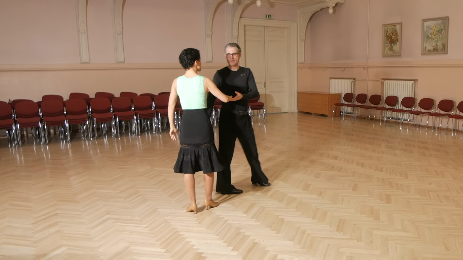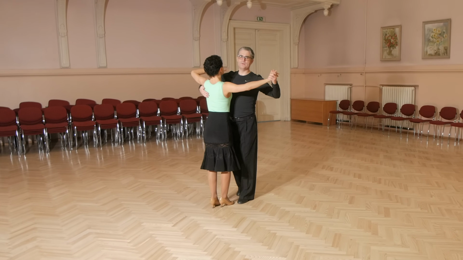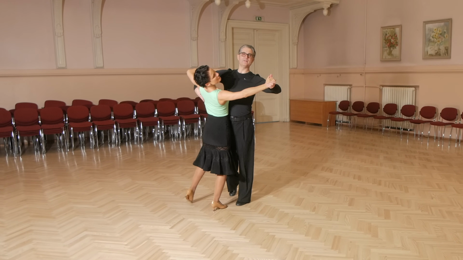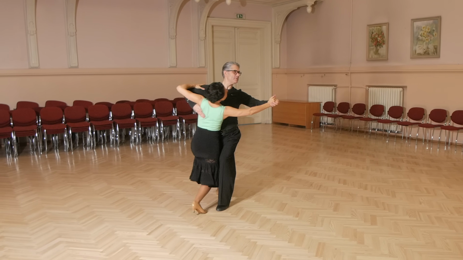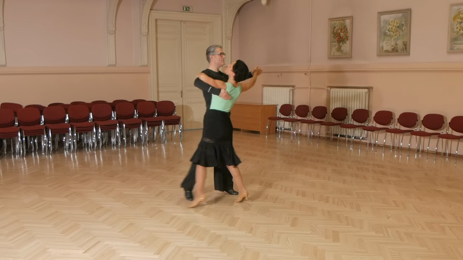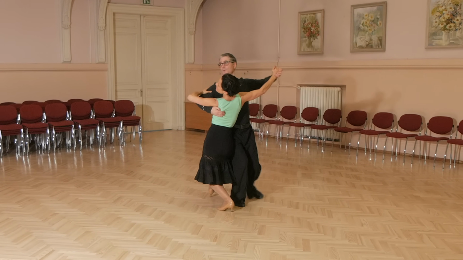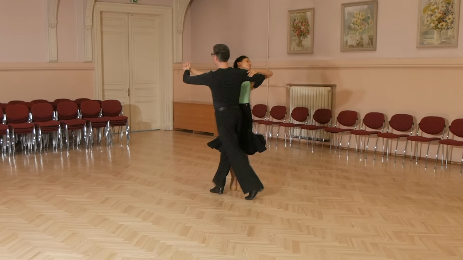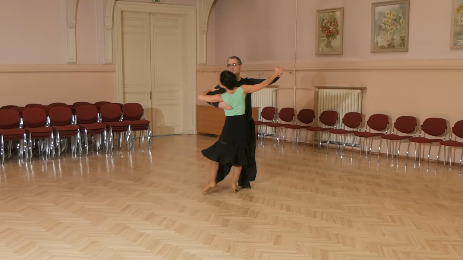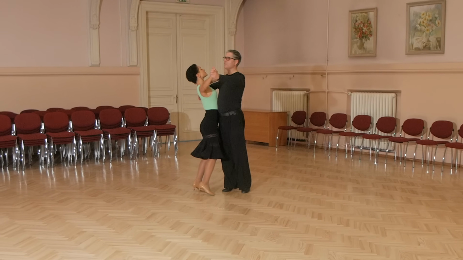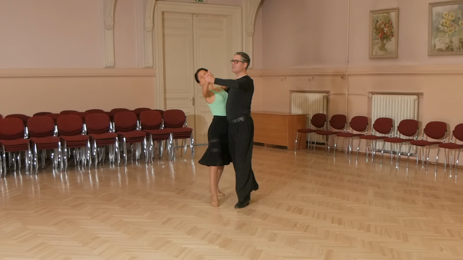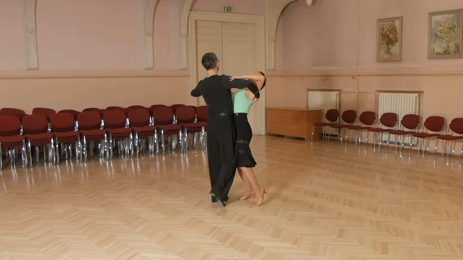And again, man's steps. Man starts with right foot, back, to side, forward outside partner, small step back, forward outside partner, to side, brush and diagonally forward in promenade position.